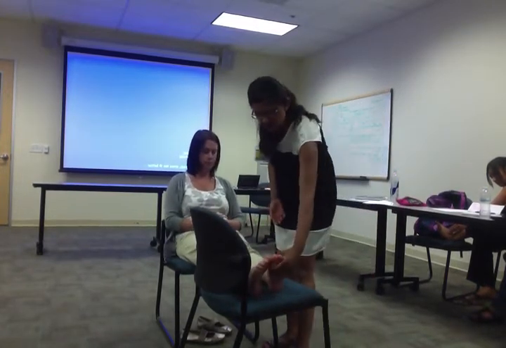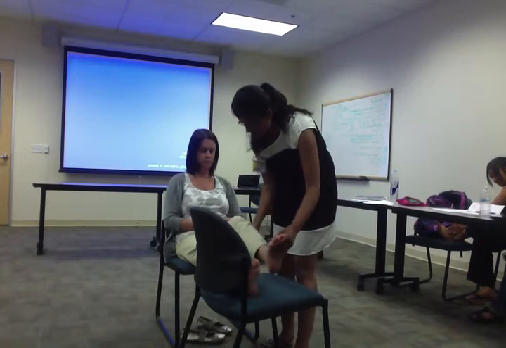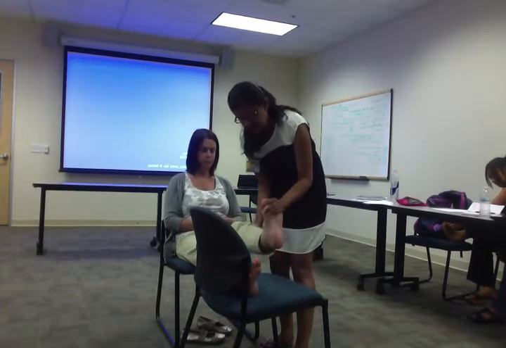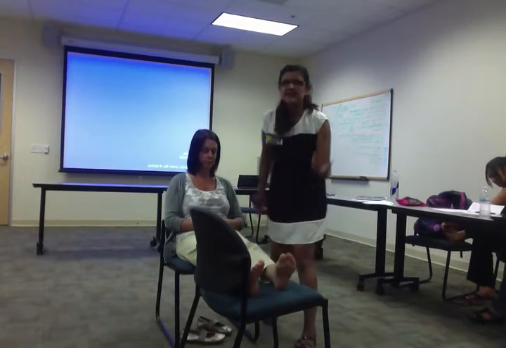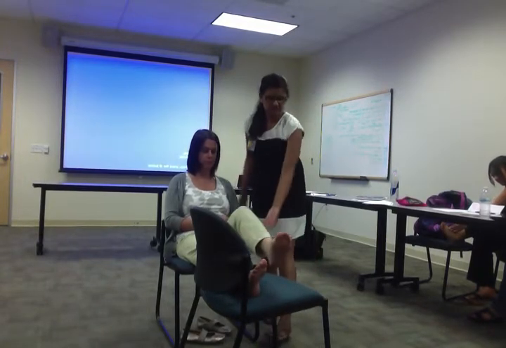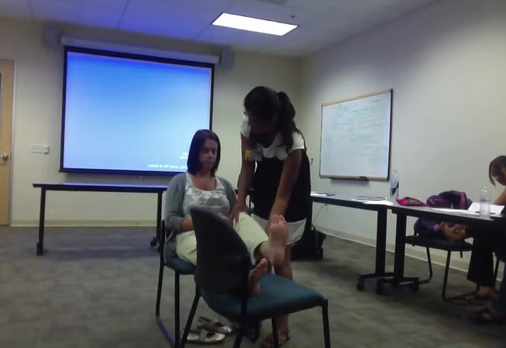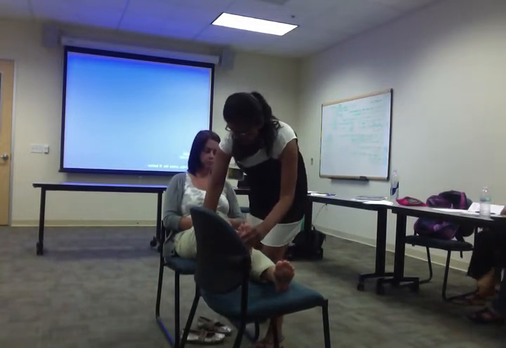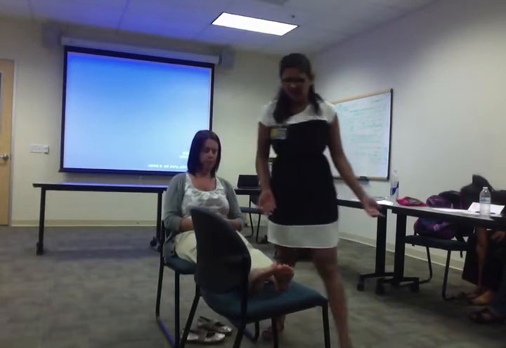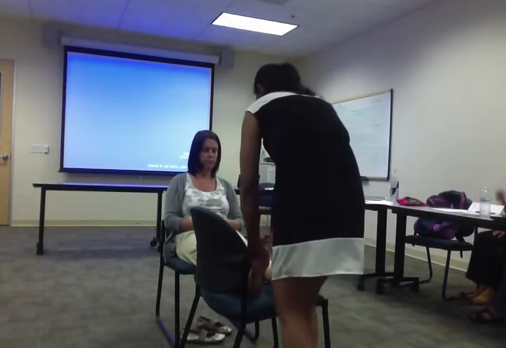I think the book shows 2 ways. The easiest way to look for Homans is to flex just a little bit at the knee and have them point their toe towards them. And this should cause that tightening, that extension of this muscle should cause a pain here, if they have a DVT. Same thing on both sides. So flex a little bit and have them push up.